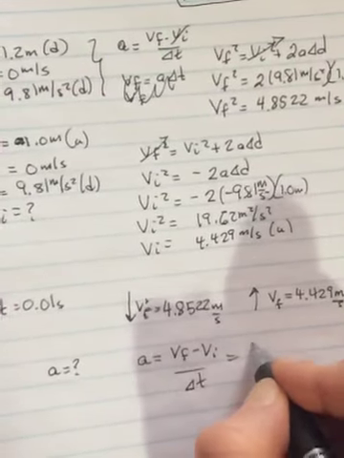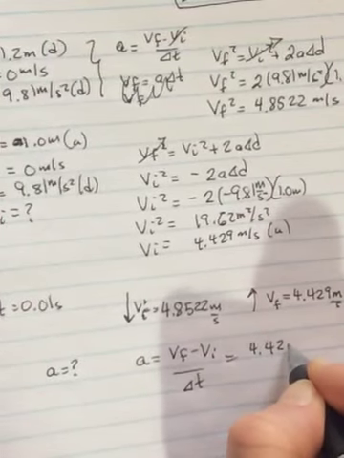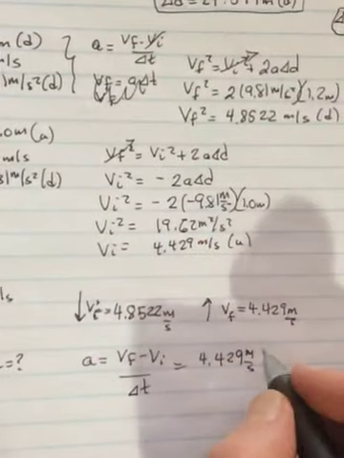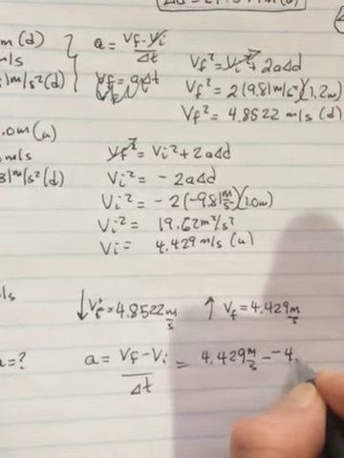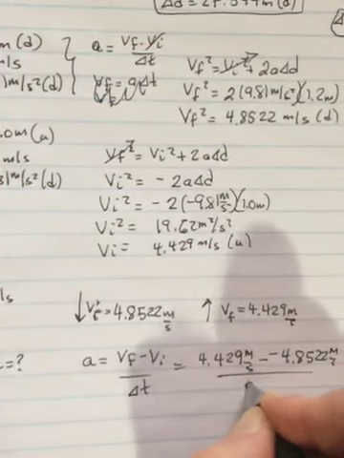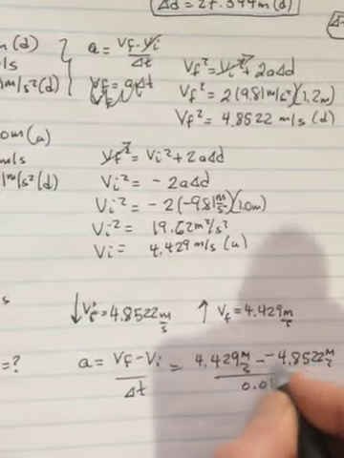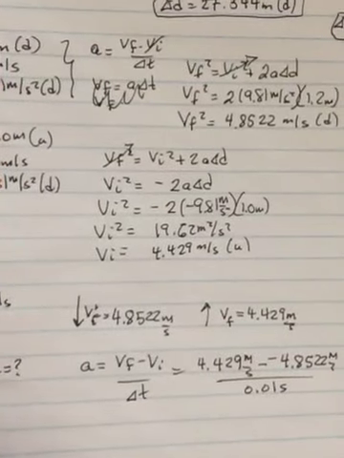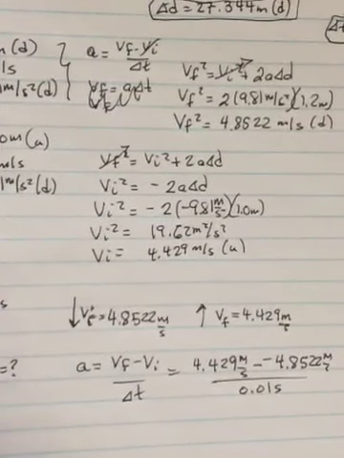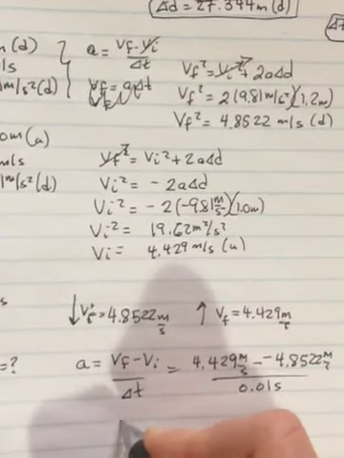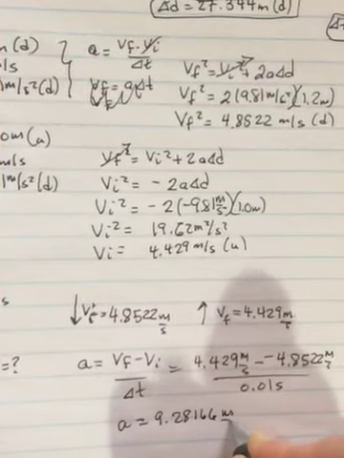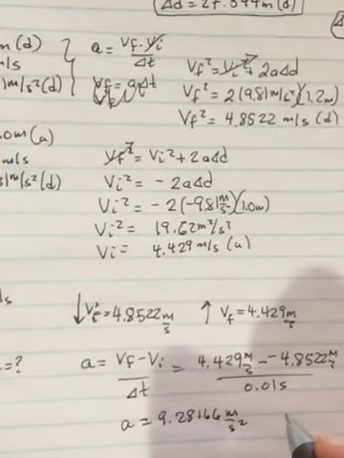My VF is upward, goes in as a positive, 4.429 meters per second. My VI is going downward, so it goes in as a negative, 4.8522 meters per second. And my time is 0.01 of a second. This minus a minus ends up being a plus. And then divide by the 0.01, and you should get an acceleration of 9.28166, if you don't round at all, meters per second squared.